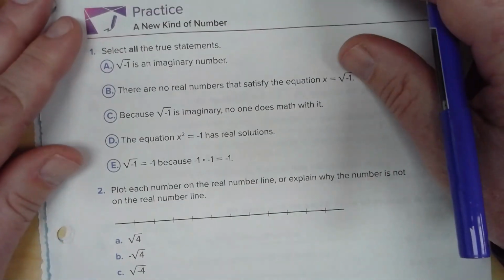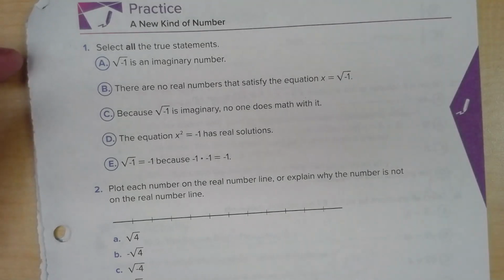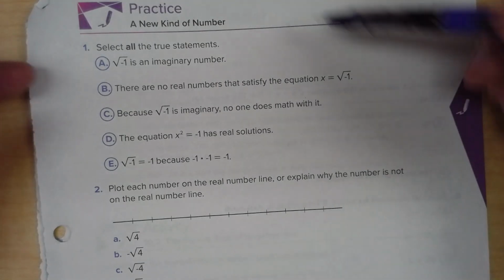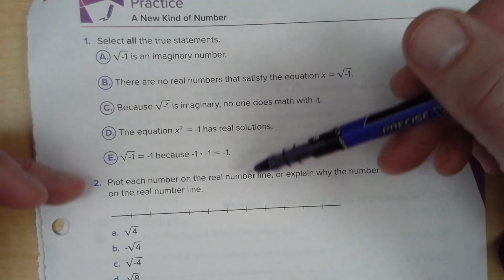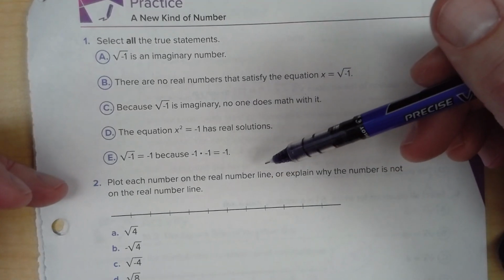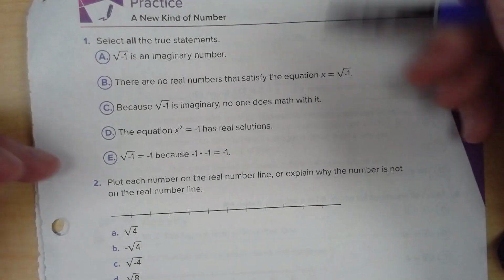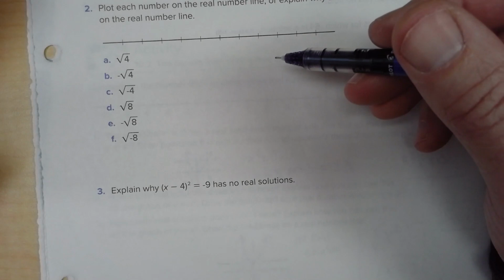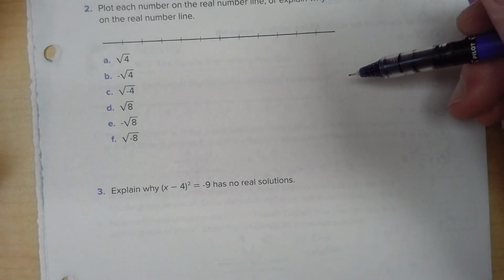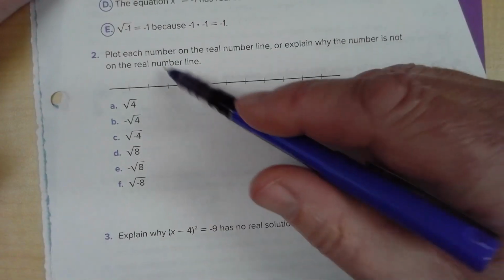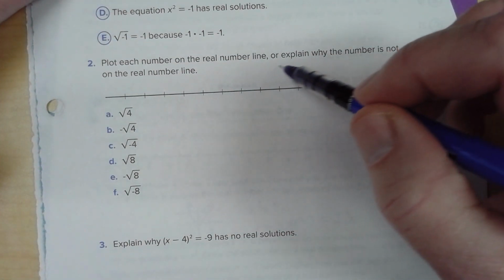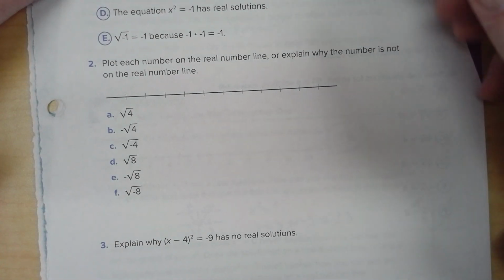Okay, so now the purple page, we say, hey, how many of these are true? And then down here, we get to graph these. Plot each number on the real number line, or explain why we can't put it on the real number line.